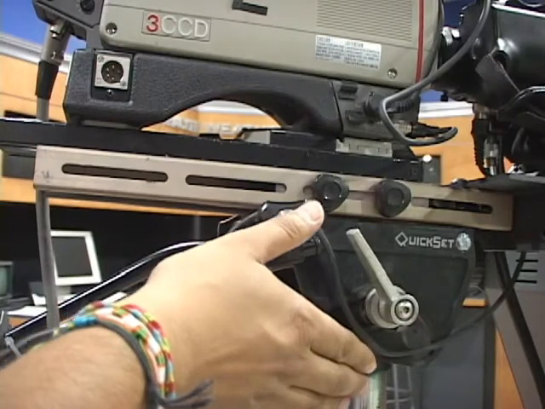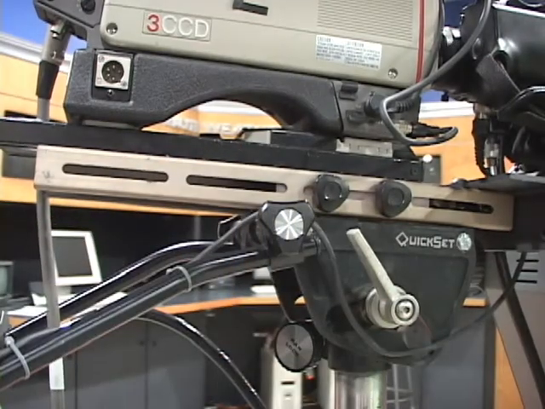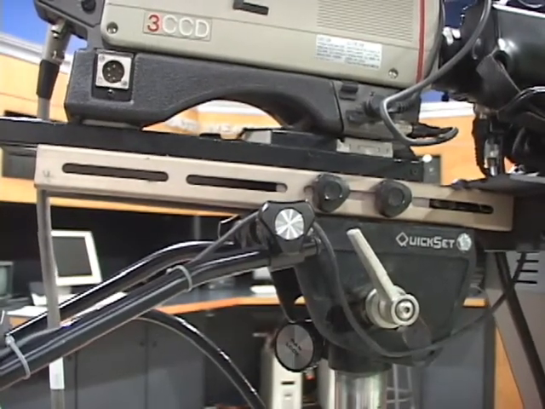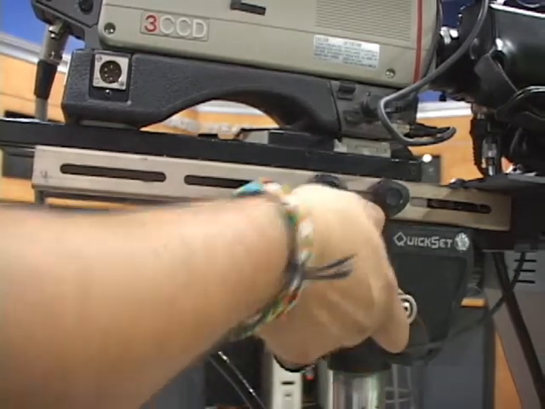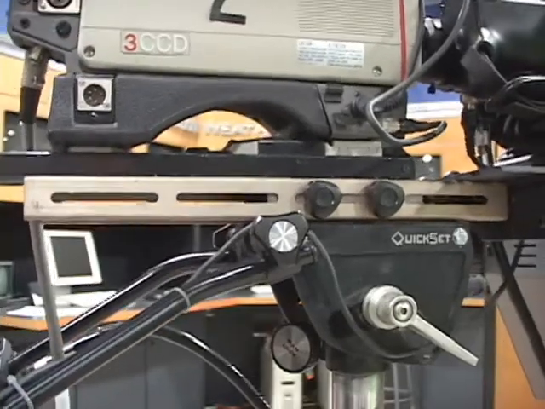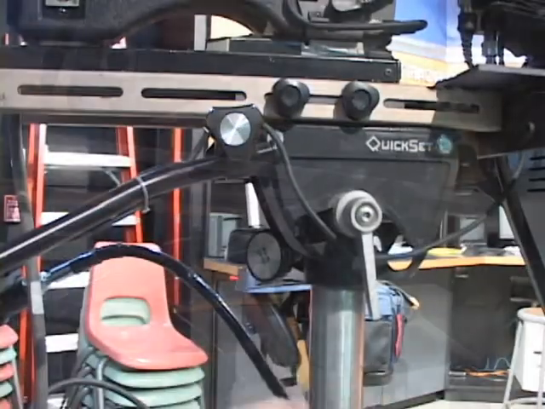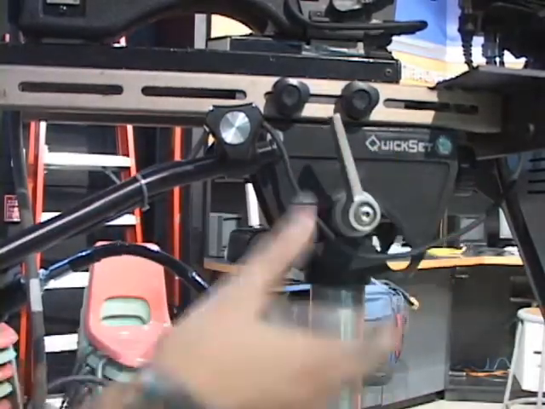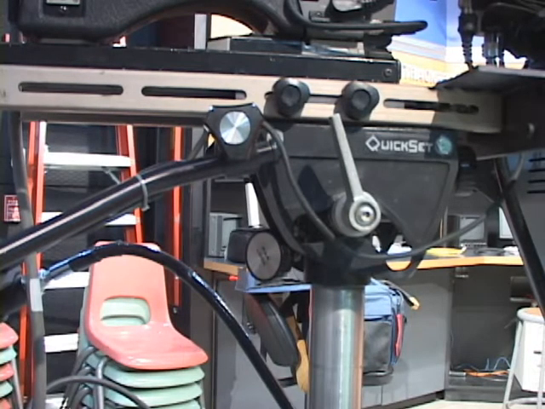On the right-hand side of the camera is the tilt lock. As you can see, the tilt lock is currently engaged. To disengage the tilt lock, move it down and towards you. Now the tilt lock is completely off and the camera is free to move up or down. Now let's just go ahead and re-engage the tilt lock. The tilt lock should be engaged whenever you walk away from the camera or the camera is not in use.